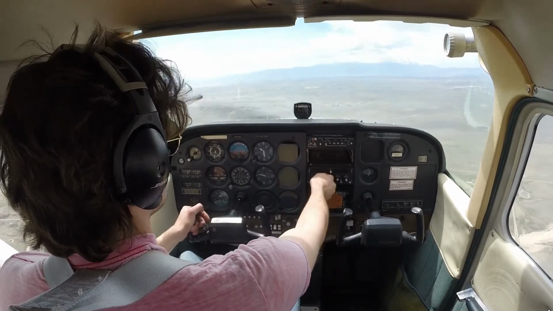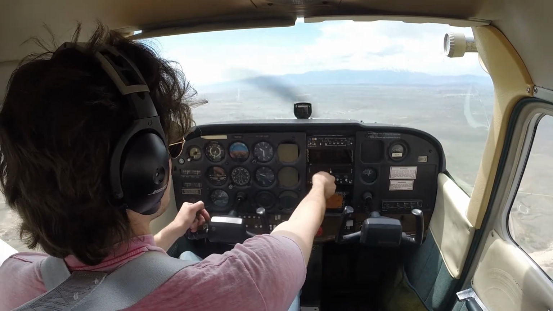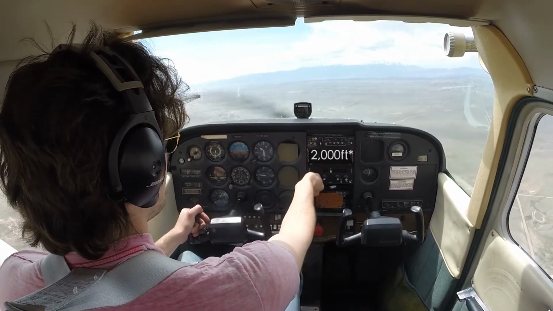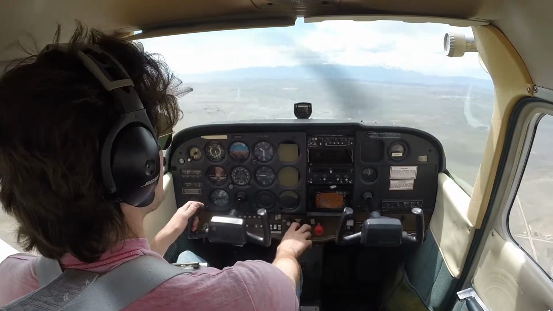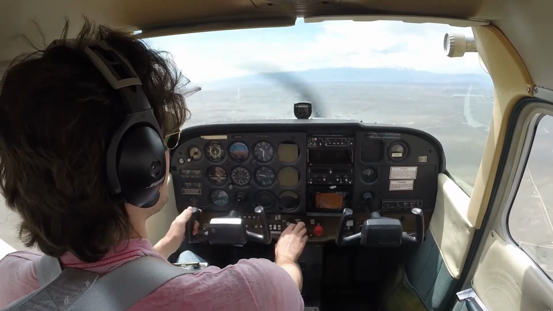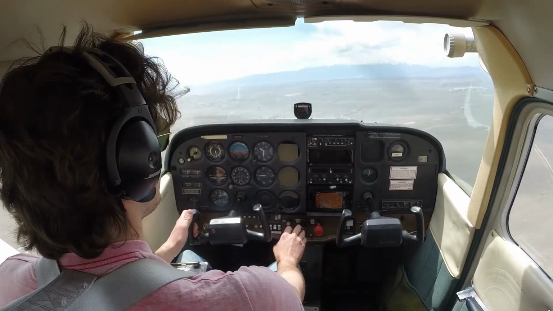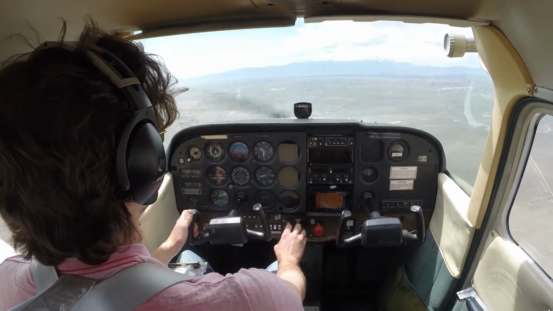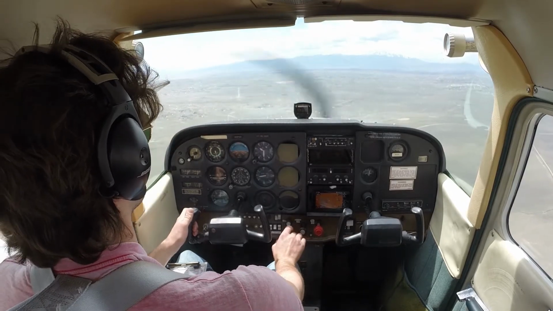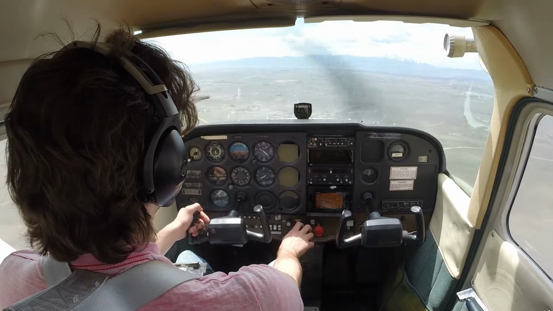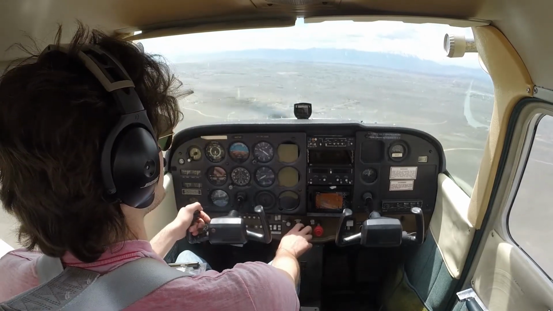So that's weird because 8,900 is over 1,000 feet above field elevation. So that just means the plane thinks it's flying at 8,900 feet when it's flying at 7,900. The other thing is we've got pretty strong winds, but they're straight down the runway, so it's actually not going to be crosswind. It's just going to be bumpy. 19 knots down the runway and then gusting to 27, which is pretty crazy.